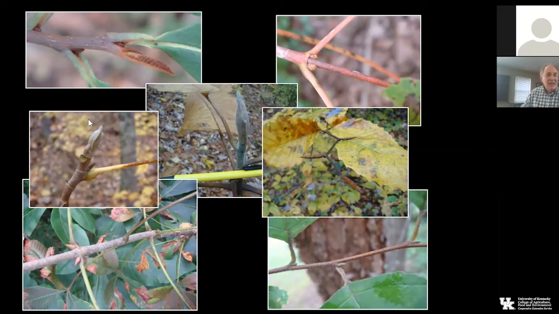And it is on our state tree. And if you're thinking that the state tree is the Kentucky coffee tree, it is not. The Kentucky coffee tree was our state tree for 2 years, but legislation changed it very quickly for a lot of reasons. The state tree is now the yellow poplar, the tulip poplar, or the tulip tree, and it has this long duckbill on the end of it. So again, just a collage to show you the different shapes and sizes of buds.